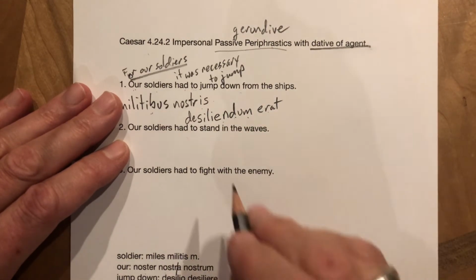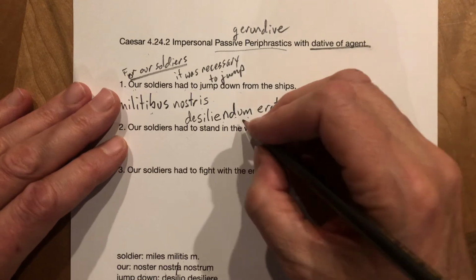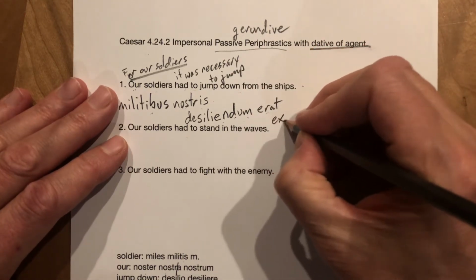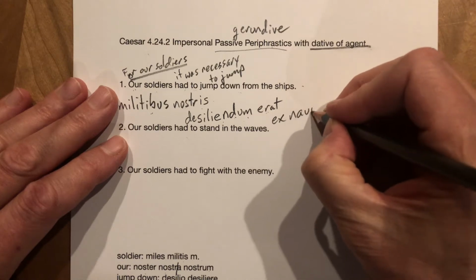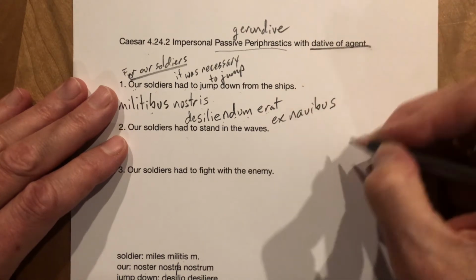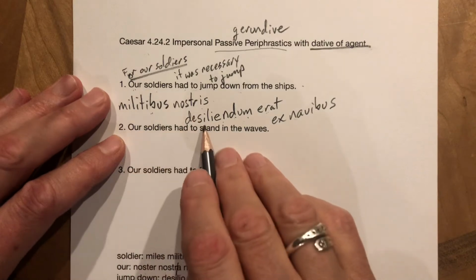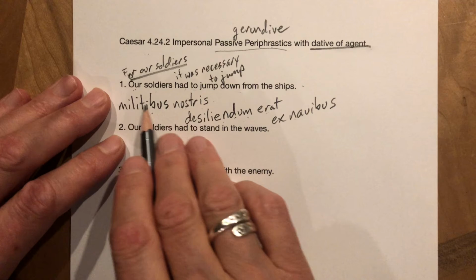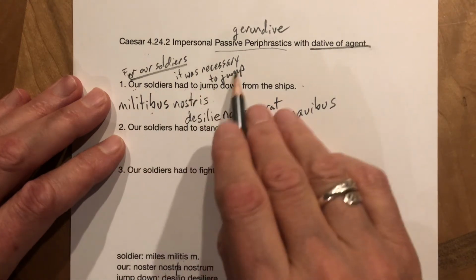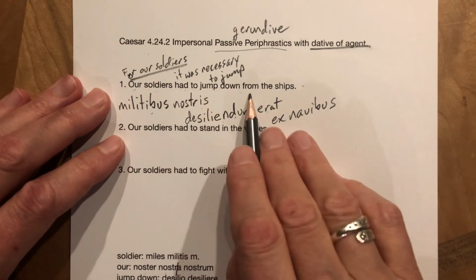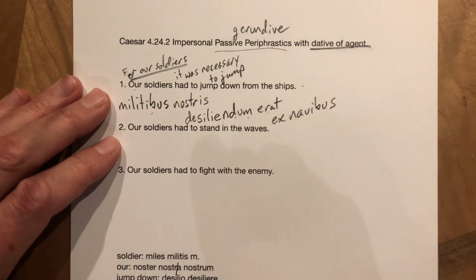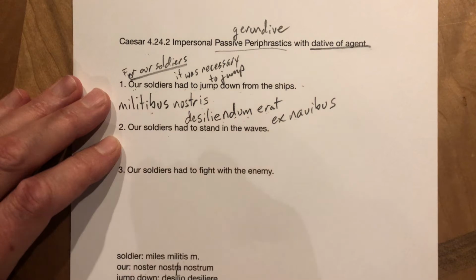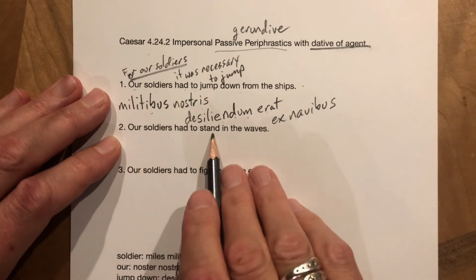Desiliendum, from the ships. Jump down from the ships: ex. You know how to do this. Just put an ablative there: navibus. Militibus nostris desiliendum erat ex navibus. For our soldiers, it was necessary to jump down from the ships. Same here. Our soldiers, militibus nostris, had to stand.